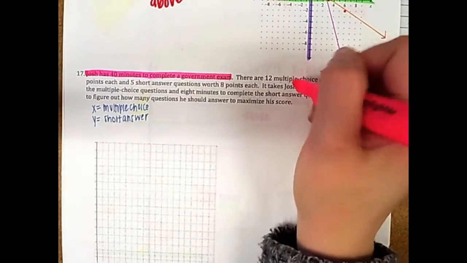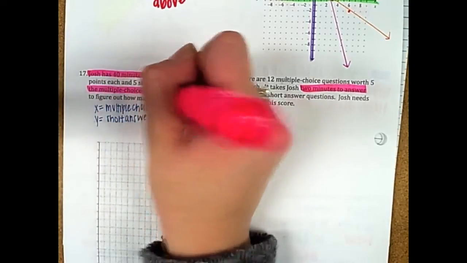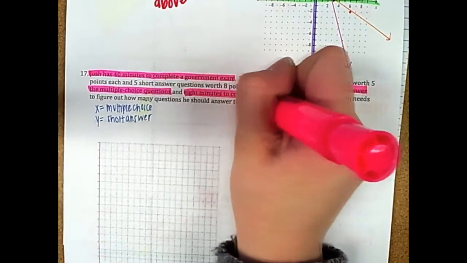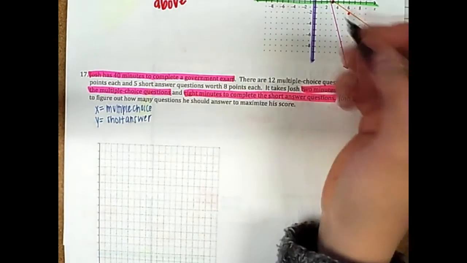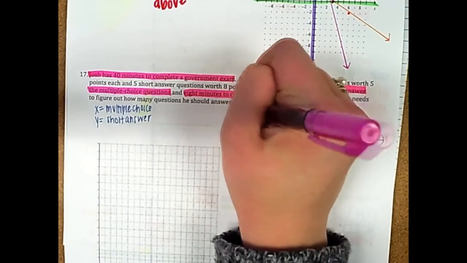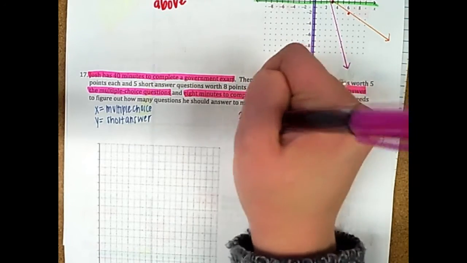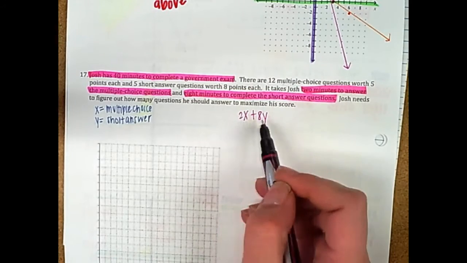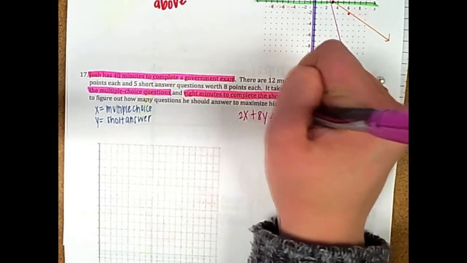And what goes with that is that it takes Josh 2 minutes to answer the multiple choice questions and 8 minutes to complete the short answer questions. So our equation from that is 2x plus 8y. So the time he spends, it takes 2 minutes for multiple choice plus 8 minutes for the short answer. That has to be less than or equal to 40.